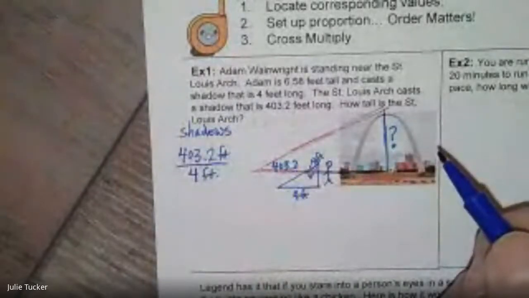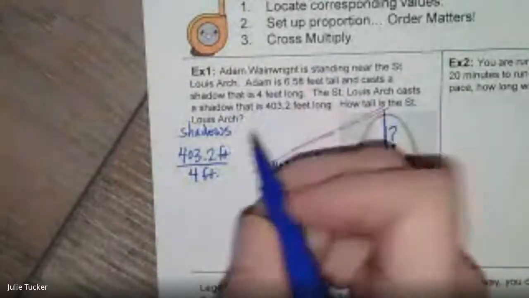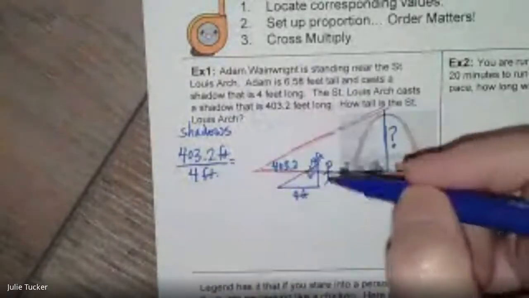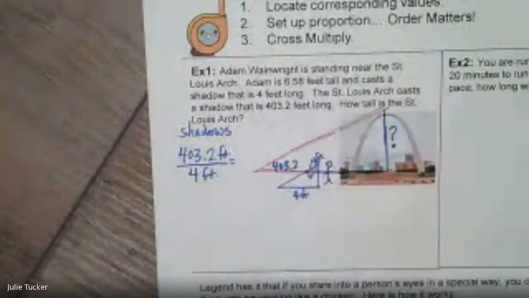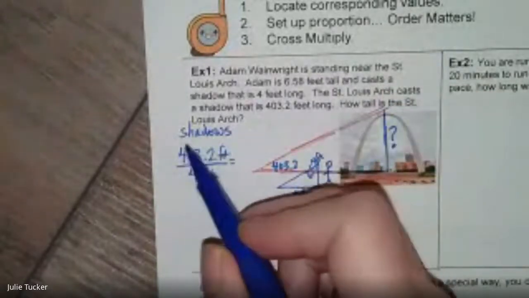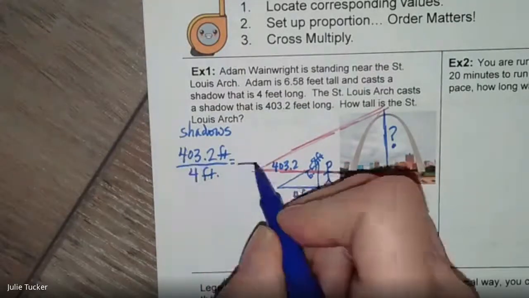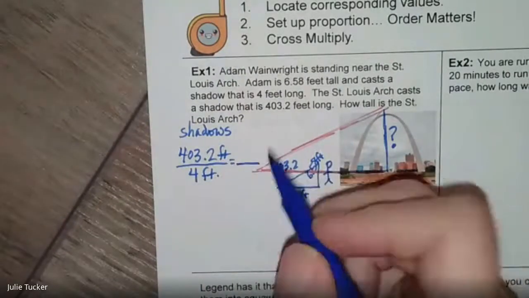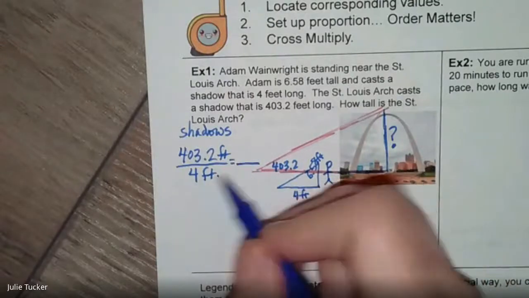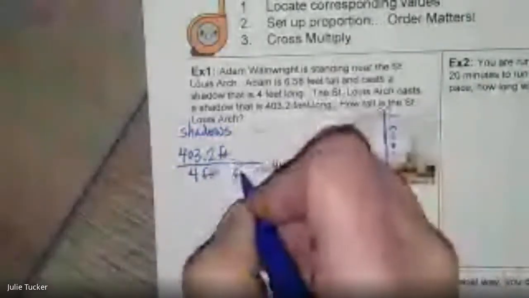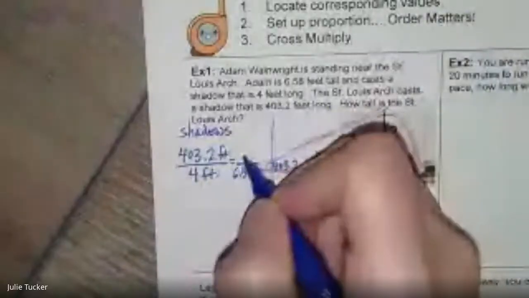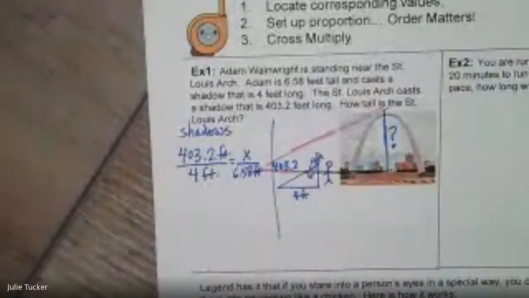And then when I make my other ratio, it equals the height, 6 point. Now, this is the arch, and this is Adam. So when I go to put Adam's height in the other ratio, I need to put it in the denominator so it can match up with the shadow. So his 6.58 foot height goes here. And then we have to put an X for how tall the St. Louis Arch is. Okay? Multiply.